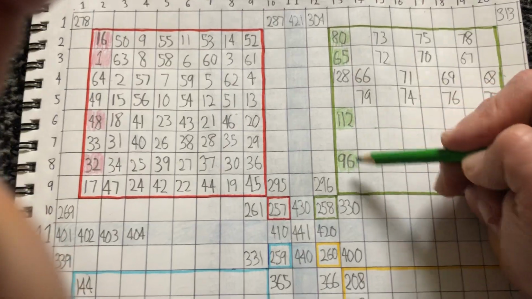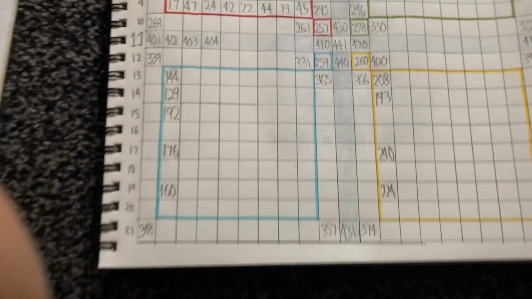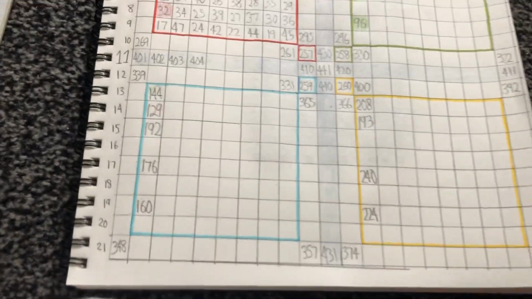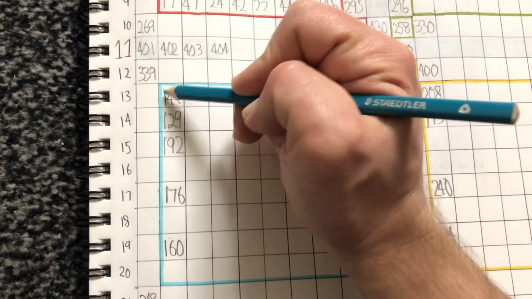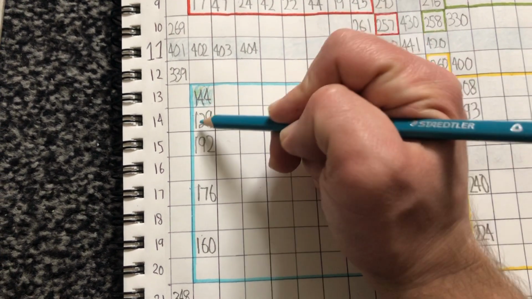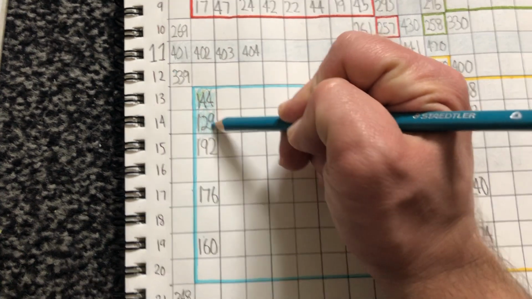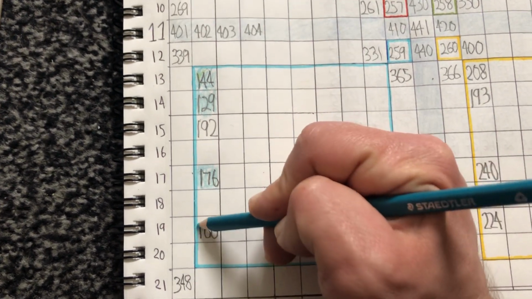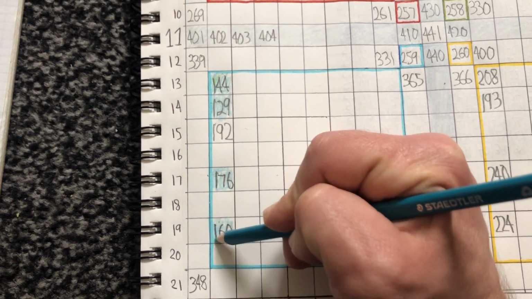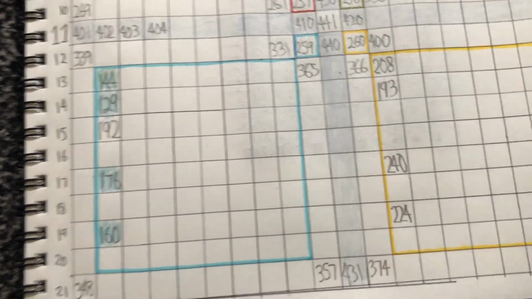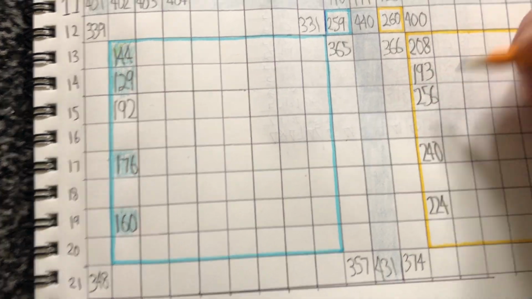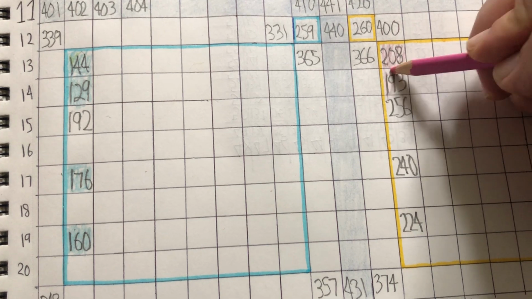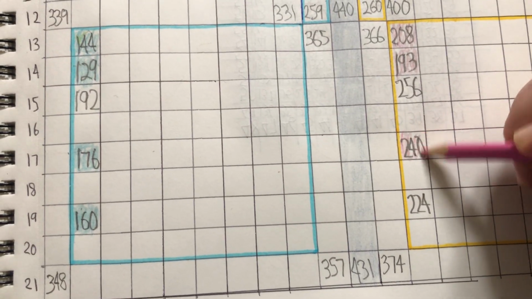So we got 65, 80, 112, 96. Ugh. That green's not going to work there. 144, 129, 176, and 160. Also 256 ends right there. Highlight these ones: 208, 193, 240, and 224.